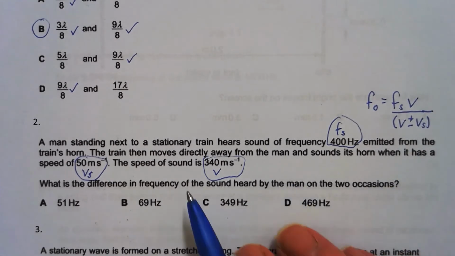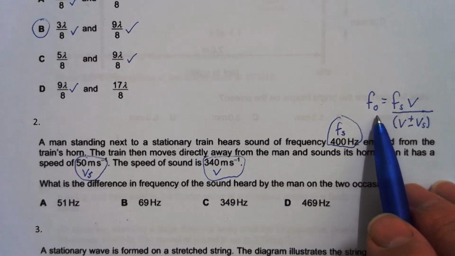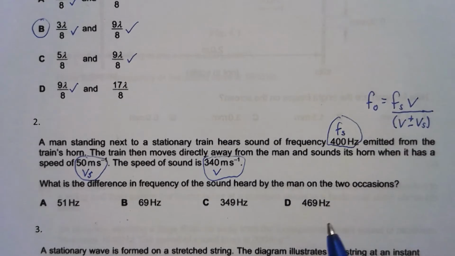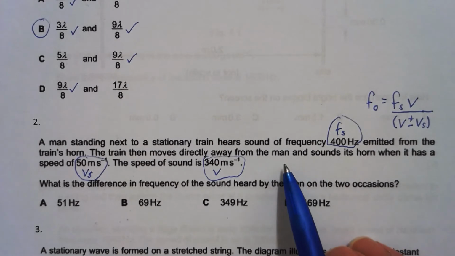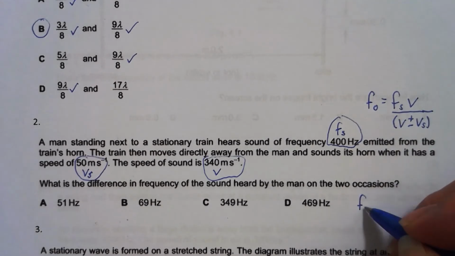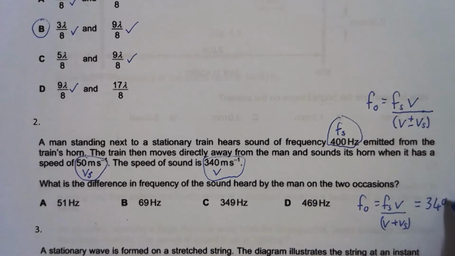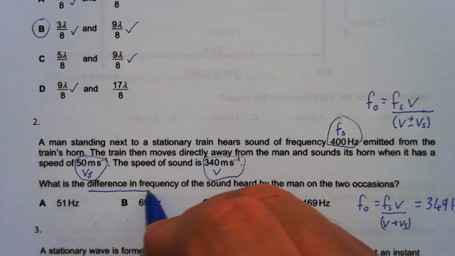So what you have to do is think very carefully about whether it's plus or minus here. It says it's moving directly away, so we know the observed frequency will be lower than the source frequency, because we know the meow rule as a car goes past you. So it's lower frequency. So the denominator of this fraction is going to have to be higher, so we'd use the plus. So f0 equals fs v over v plus vs. We then substitute in the numbers and you end up with something like 349 Hertz.